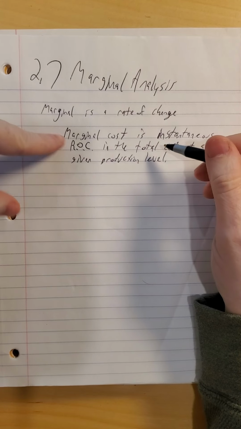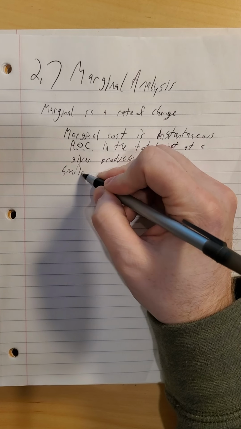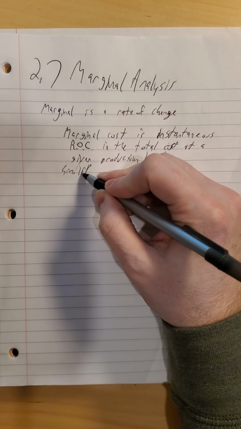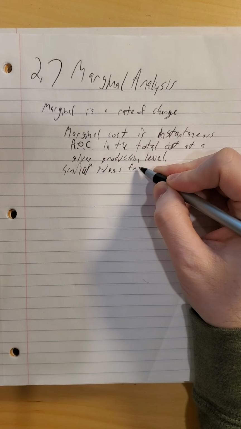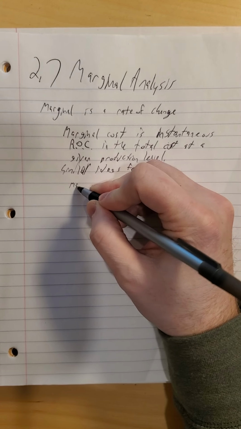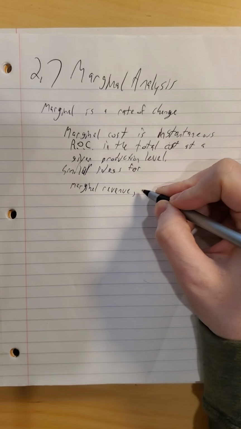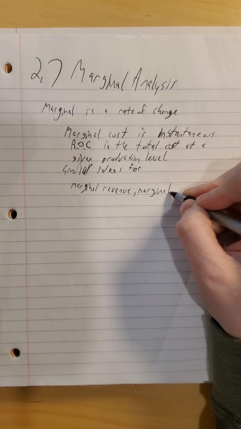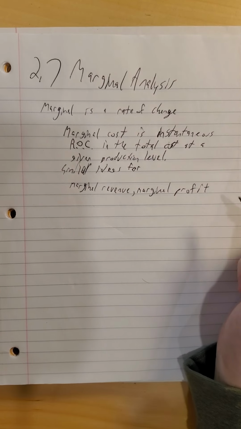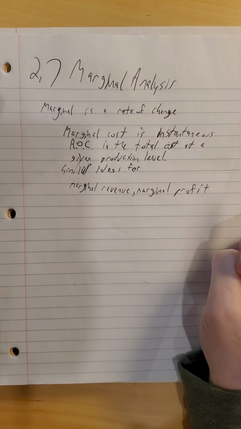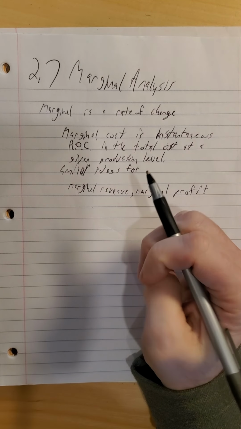And similar ideas exist for marginal revenue and marginal profit. They're the instantaneous rates of change at whatever production level or sales level.